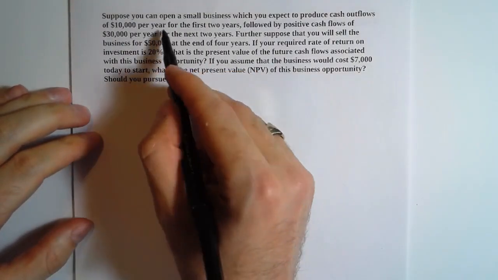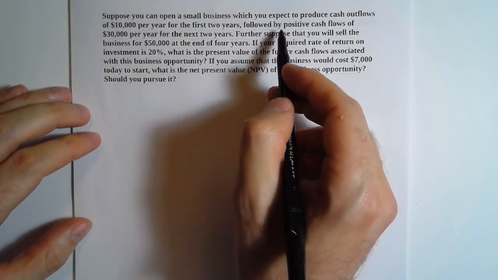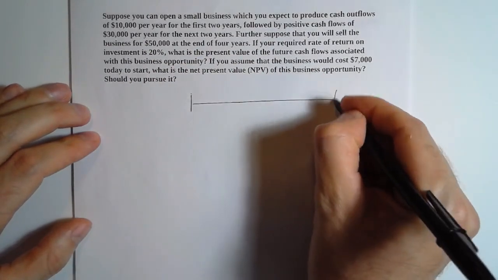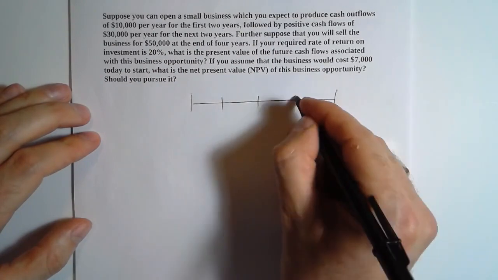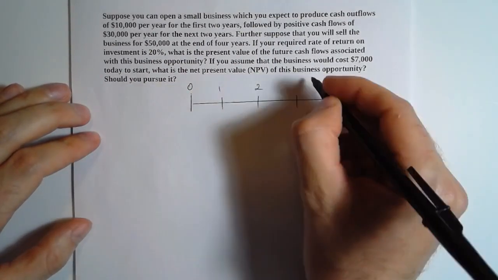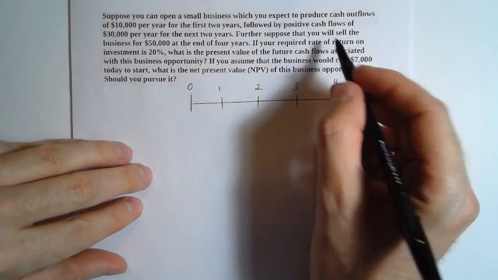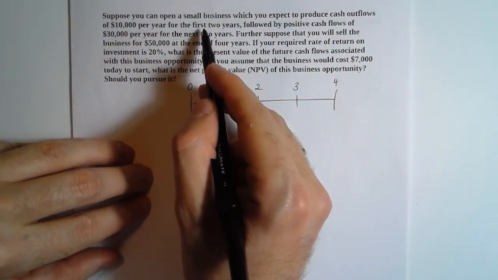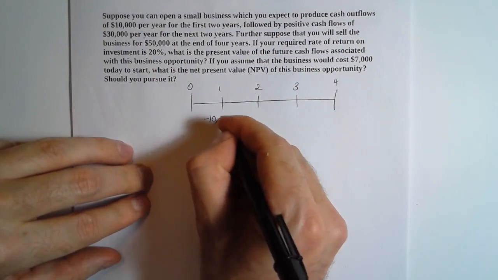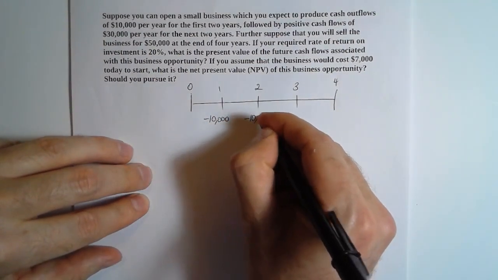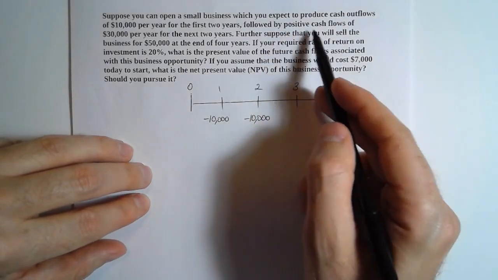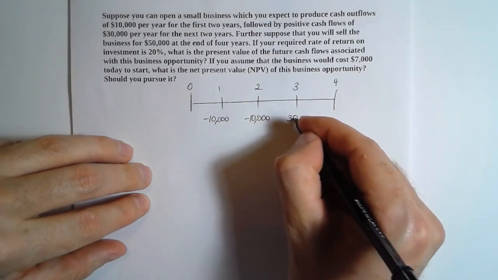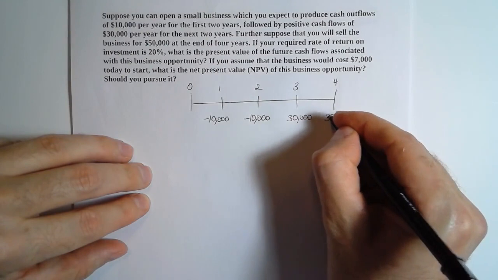So notice that we have an amount per year for the first 2 years, followed by an amount per year for the next 2 years. So we're going to have a 4-year timeline. Okay, so in this case, we are expecting to produce cash outflows of $10,000 per year for the first 2 years. So we're going to have negative $10,000 for year 1, negative $10,000 for year 2, followed by positive cash flows of $30,000 per year for the next 2 years. So we're going to have positive $30,000 here and positive $30,000 here.